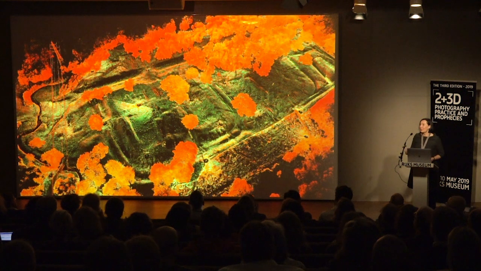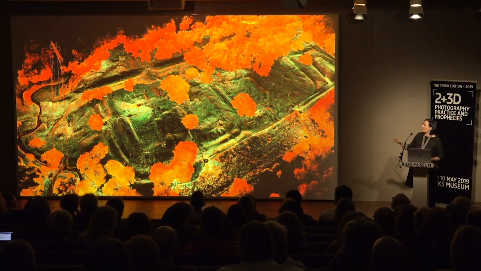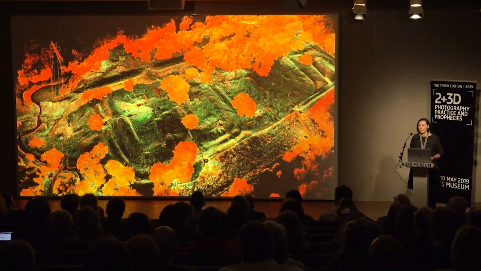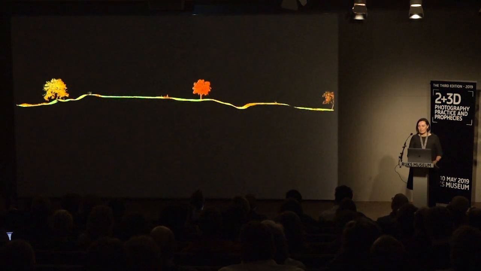And this is the type of raw point cloud data we get from that. So this is the Roman fort. You can see the typical playing card shape here. And we can do nice things like look at the cross-section through that landscape.